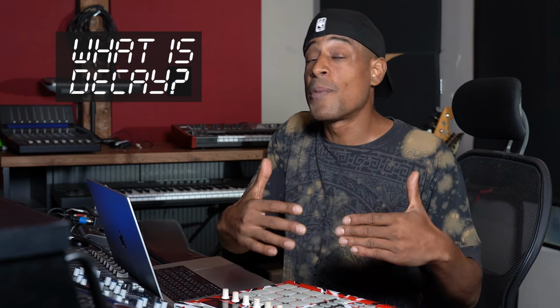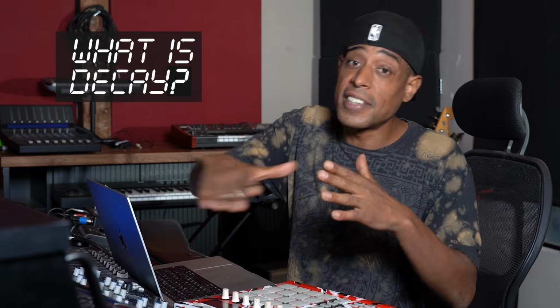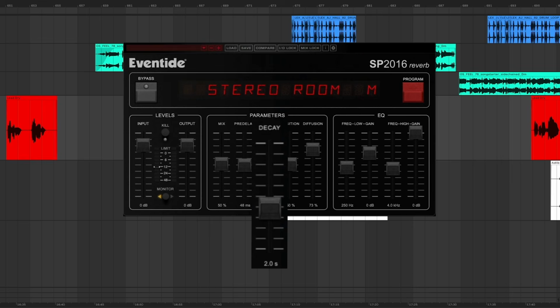Decay is basically how long you want the reverb to last, also known as the tail. So setting a fast decay will give you a shorter time.